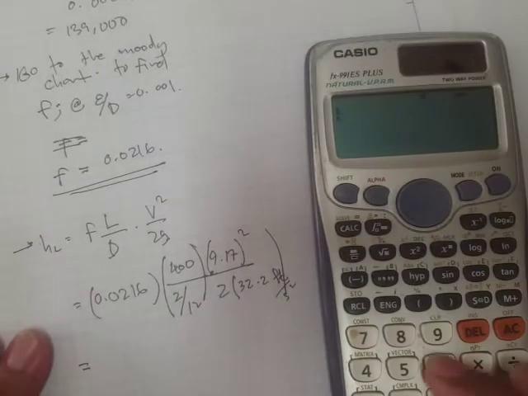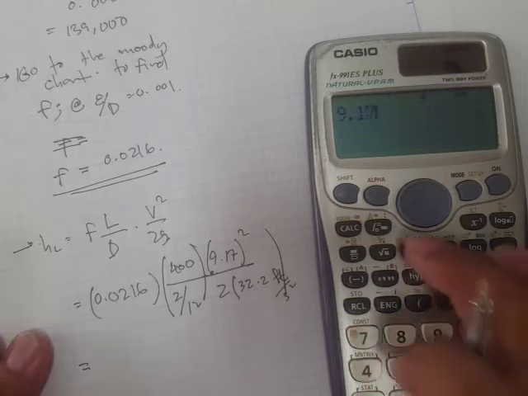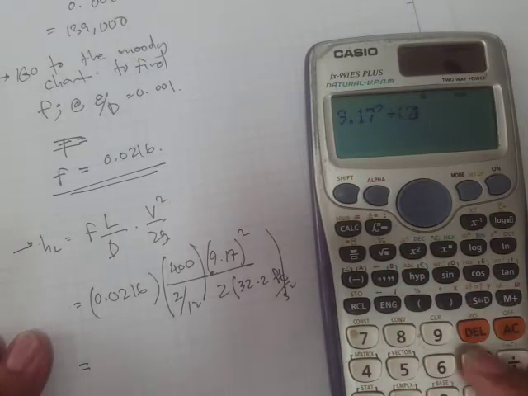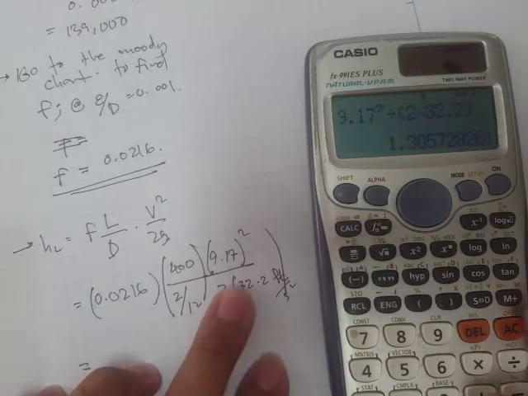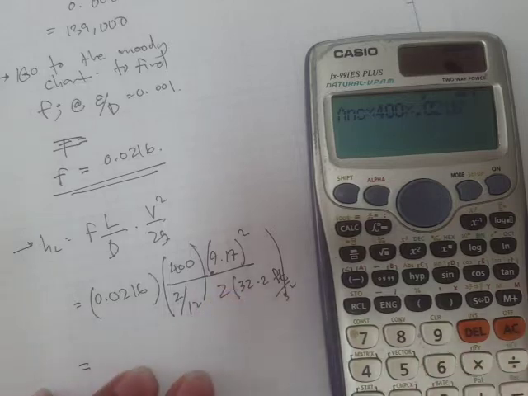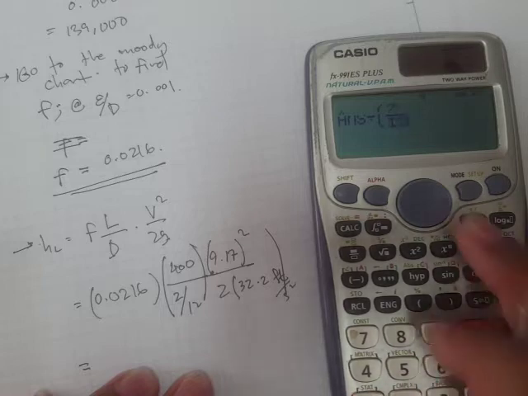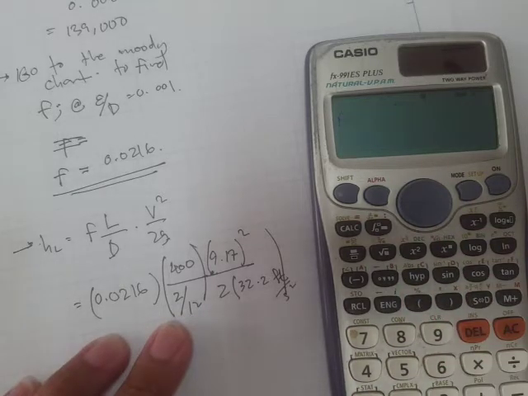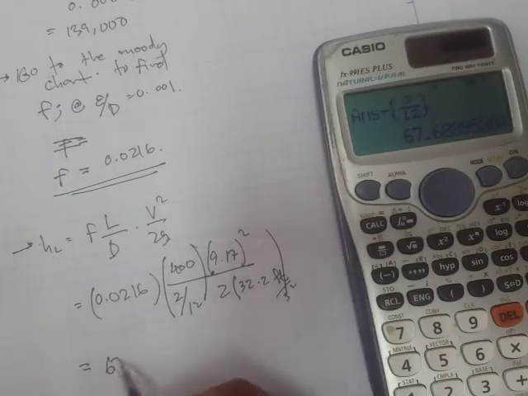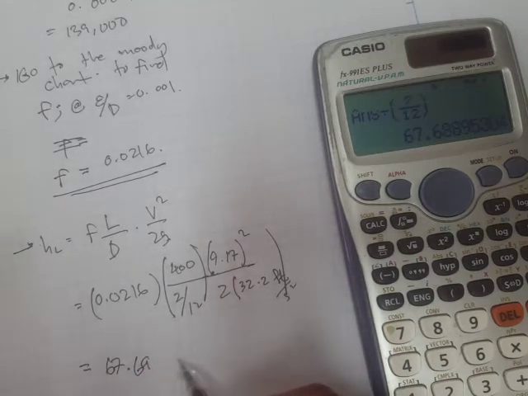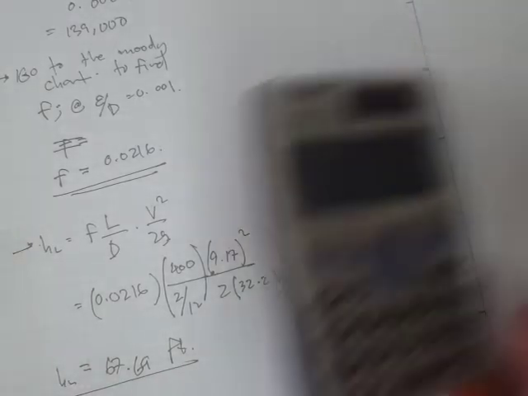9.17 squared divided by 2 times 32.2, right, times 400 times 0.0216 divided by 2 all over 12. So that's 67.69, which should be in feet. Okay, so now we have the major loss.